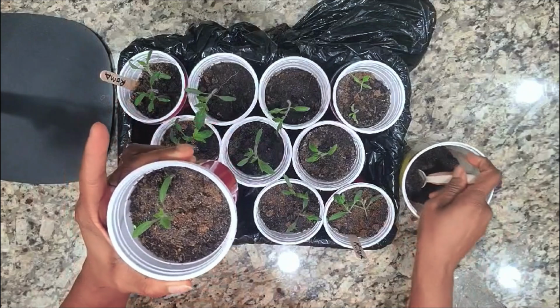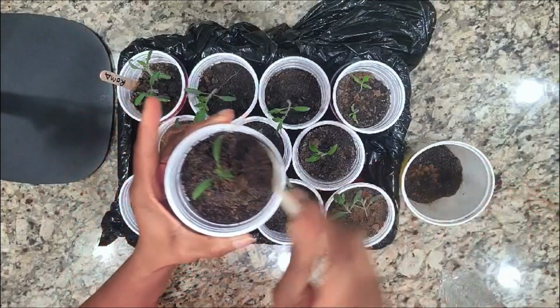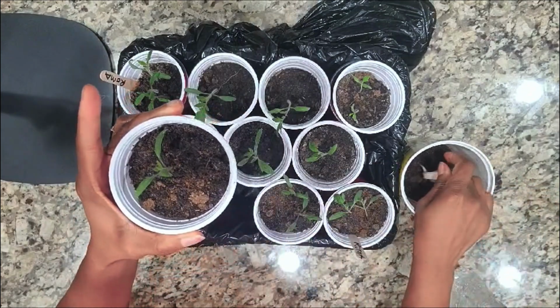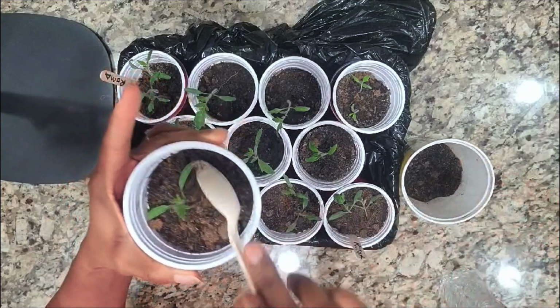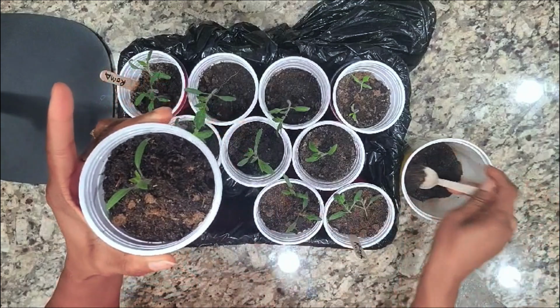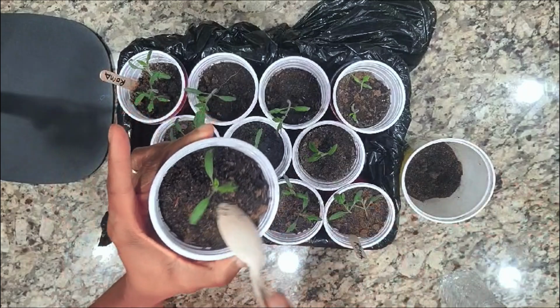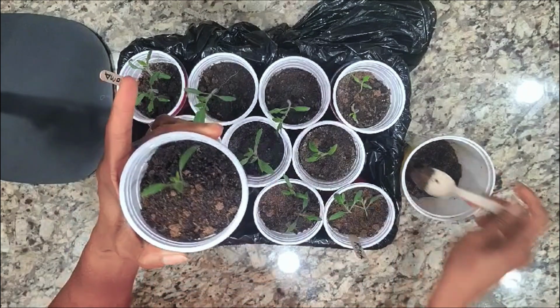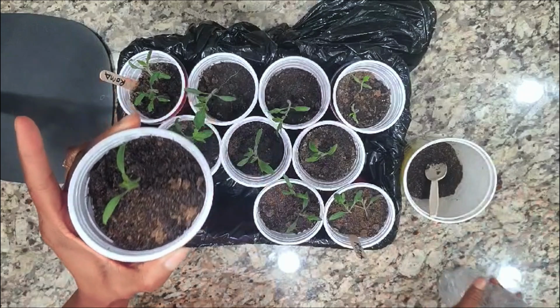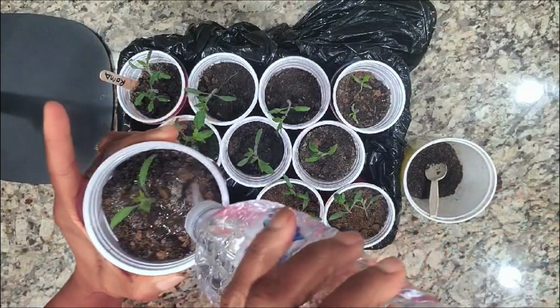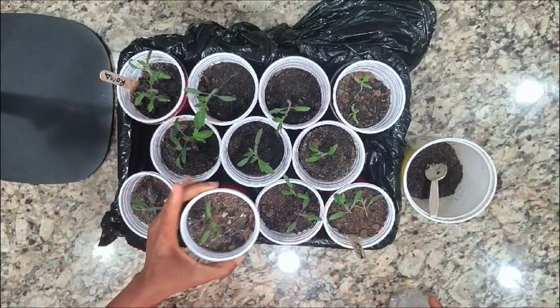And as they grow, the tomato stalks get to be stronger. So remember, these were very, very leggy or very, very skinny when we started. But as they're growing, they're getting a little bit more width.